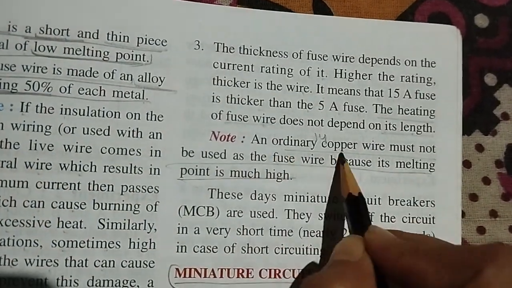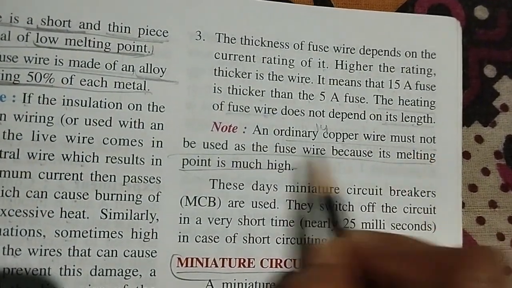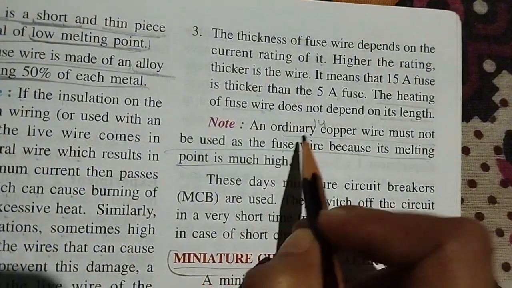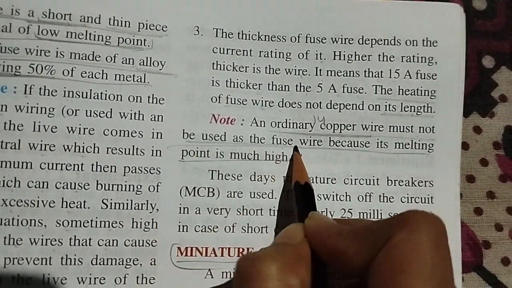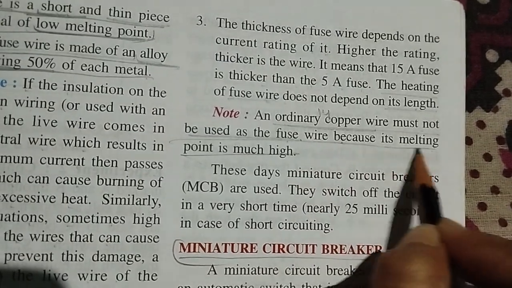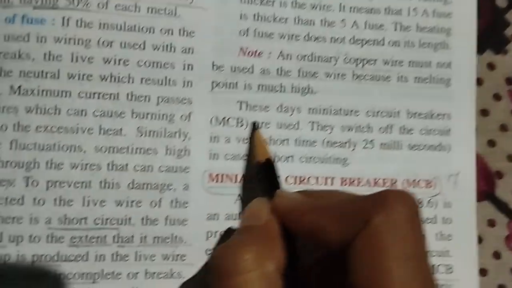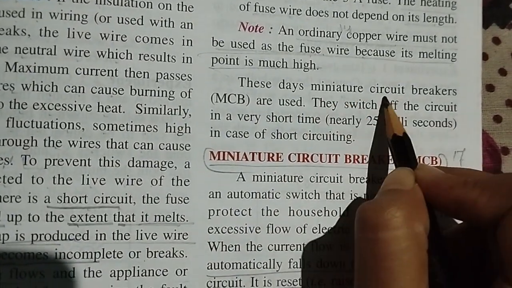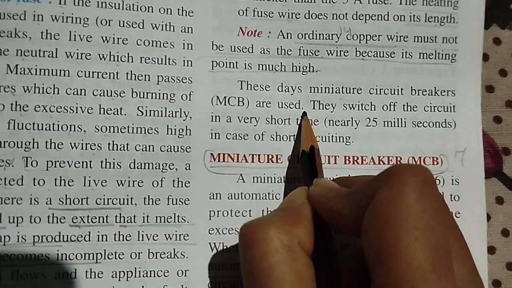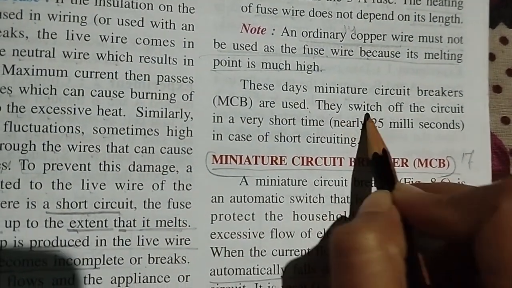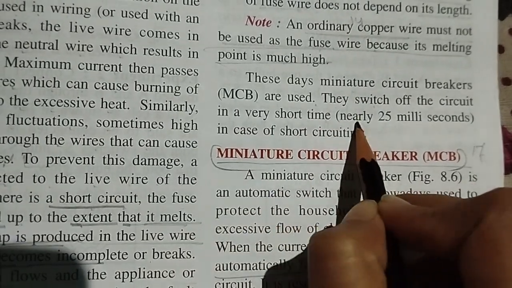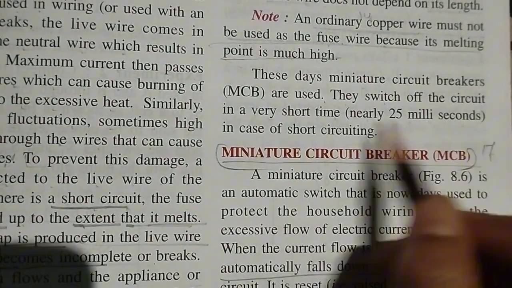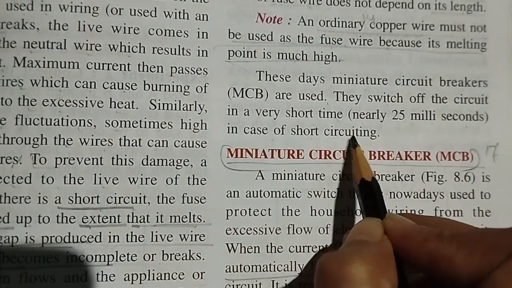Note: an ordinary copper wire must not be used as a fuse wire, because its melting point is much higher. These days, miniature circuit breakers (MCB) are used. They switch off the circuit in a very short time, nearly 25 milliseconds in case of a short circuit.